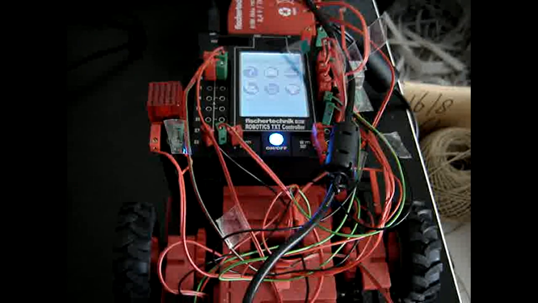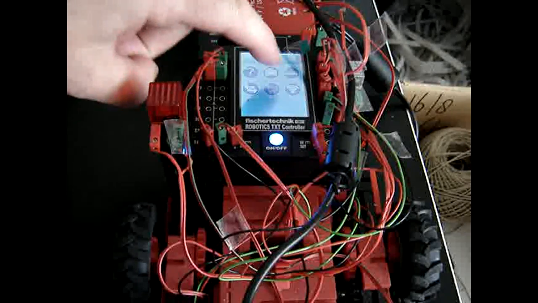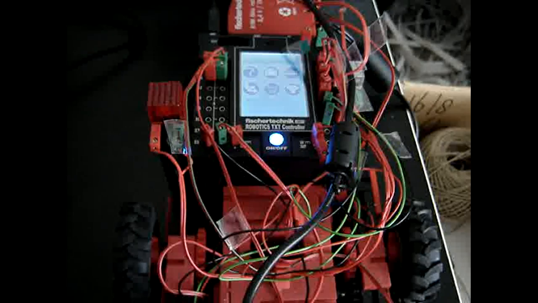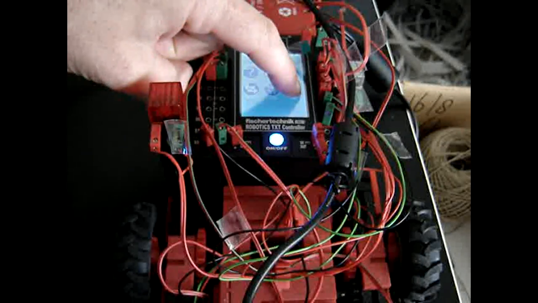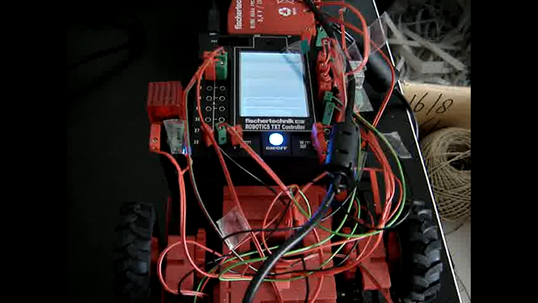Now another thing is for the Wi-Fi. I need to press harder. It works, however I have no IP address, so that makes it quite hard to connect.